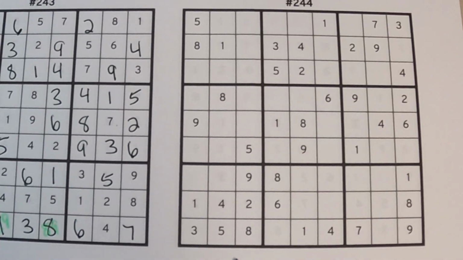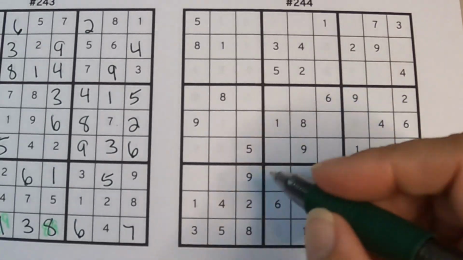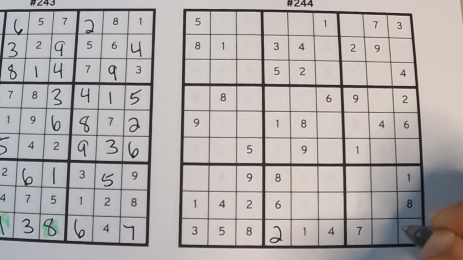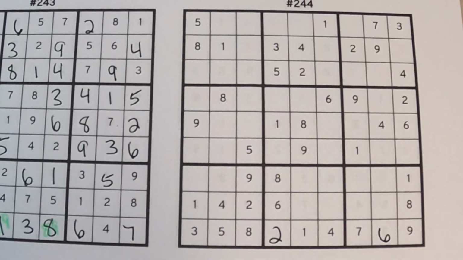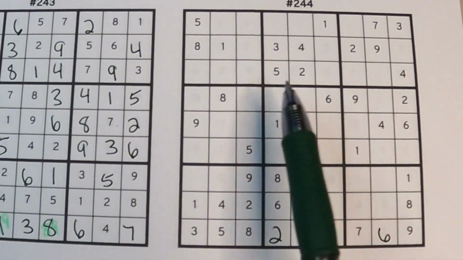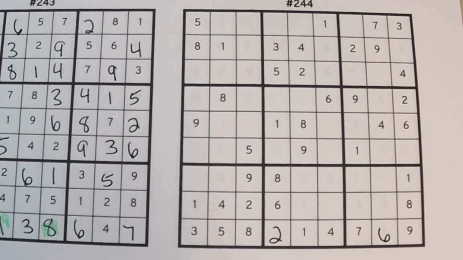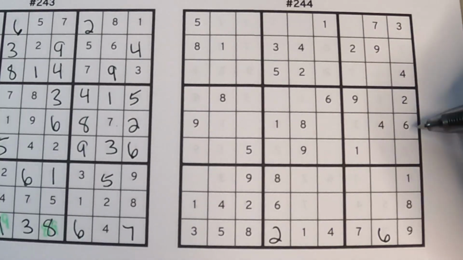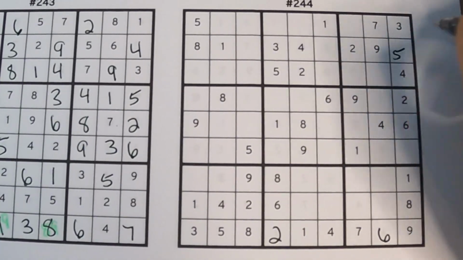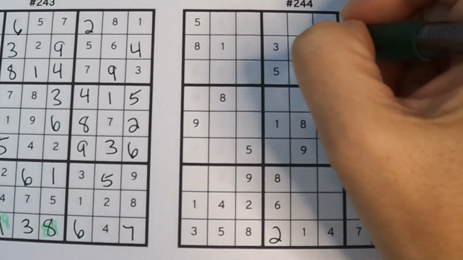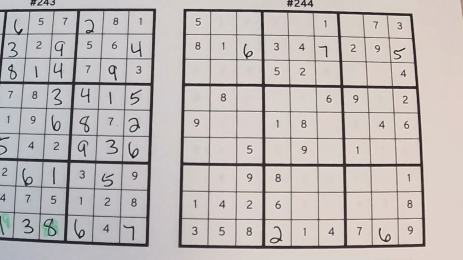If we start with this bottom row, we're missing 2 and 6. We've got a 6 here, so 2, 6. For this row, we're missing 5, 6, and 7. We've got a 7 here and a 6 here, so this is our 5. 6 here, so 7, 6.